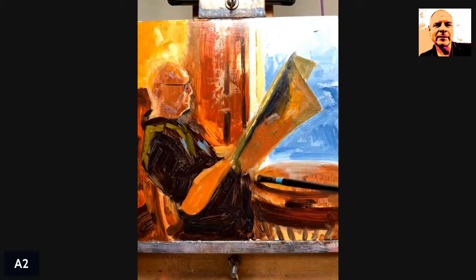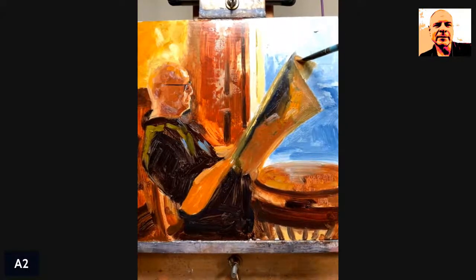I notice that his newspaper actually does come down this way. So let's just do this so that's more obvious. And I think I can be a little lighter in this area here, now that I look at it.